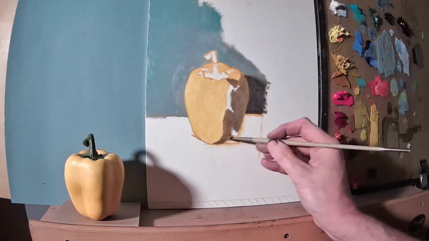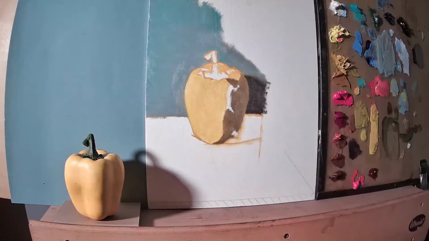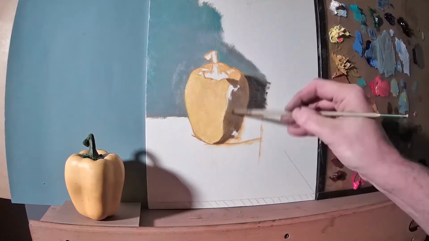Where specifically? Like where you're painting right now. So do you mean in this part of the pepper? Yeah, exactly. That's going to be darker for sure. But for now, I'm just putting down the basic tone.